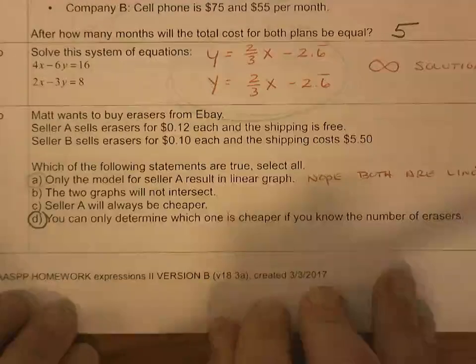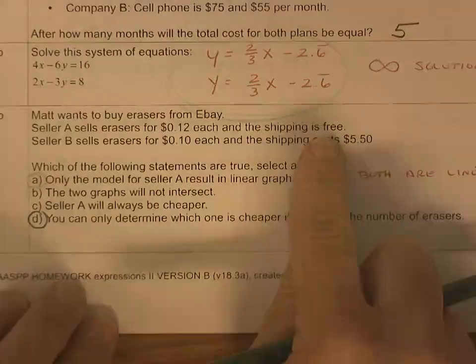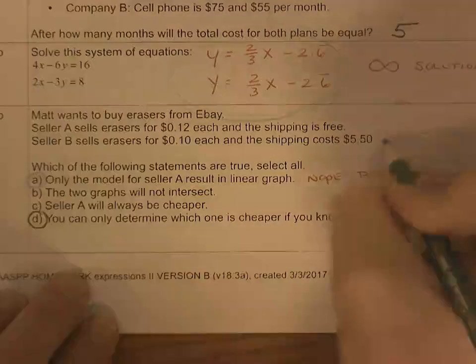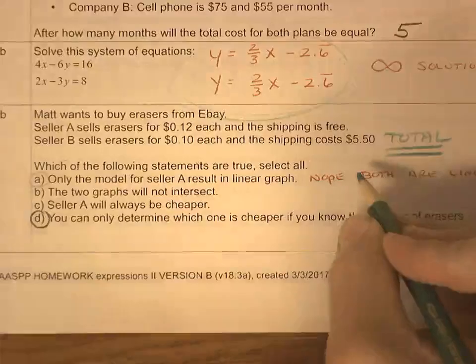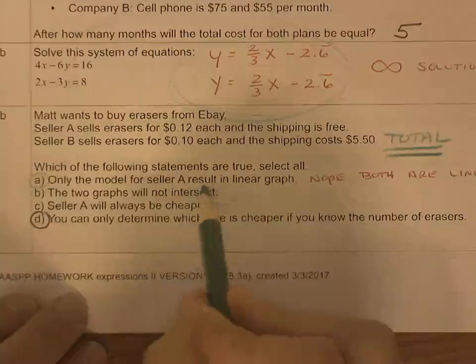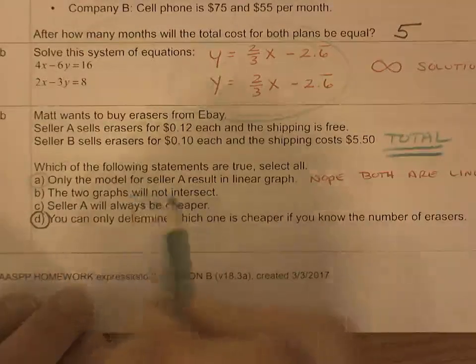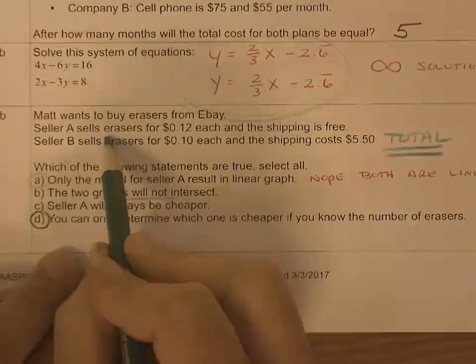Matt wants to buy erasers from eBay. He can either buy them at 12 cents each and the shipping is free, or 10 cents each and the shipping costs $5.50 total. He pays one shipping price and then 10 cents an eraser. Both of these are going to be linear. They will intersect. This says will not. Seller A will always be cheaper.